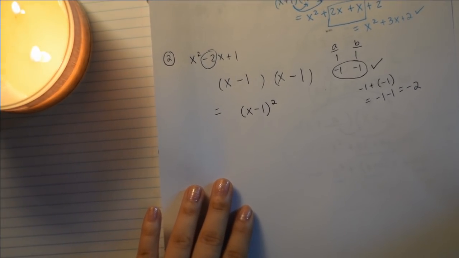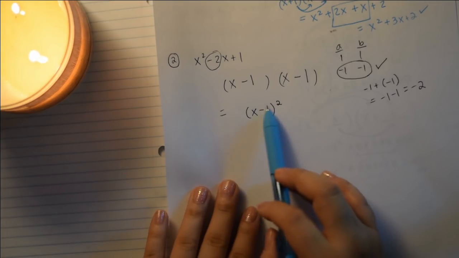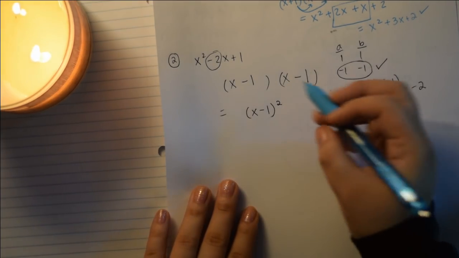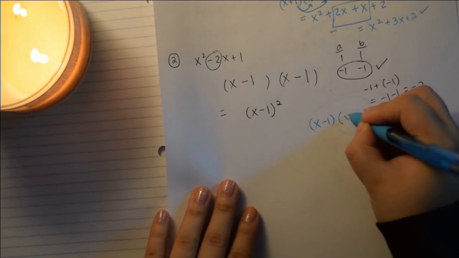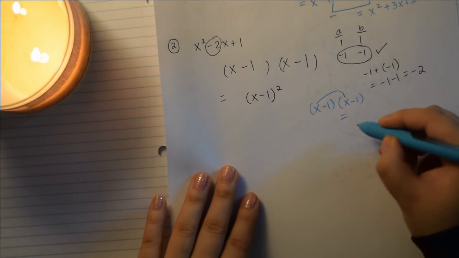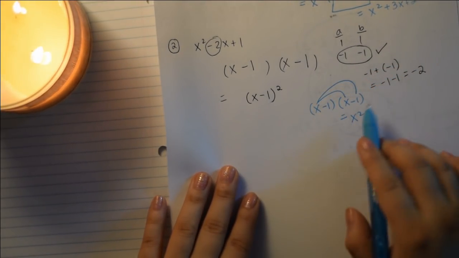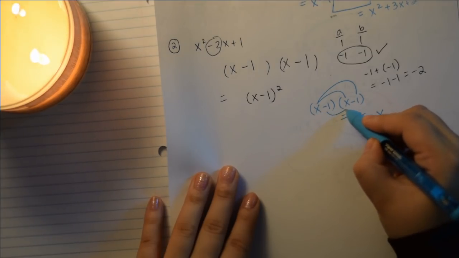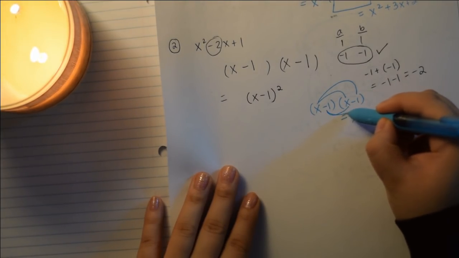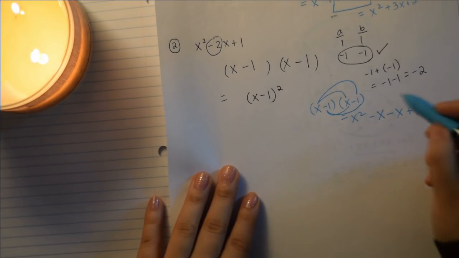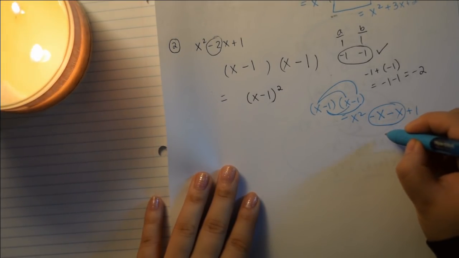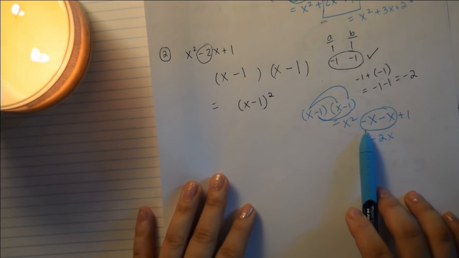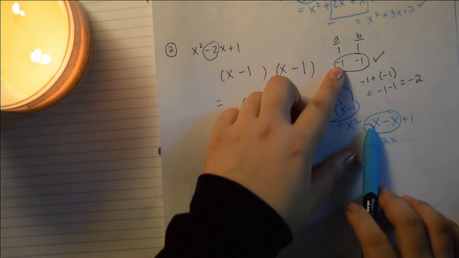And if you were to check that, there's a special x squared plus or minus 2ab plus b squared kind of formula, but you can also just FOIL this out to check. So x squared, and then the x times negative 1 is negative x. The negative 1 times the x is another minus x. The negative 1 times negative 1 is plus 1. And these two combine to give me negative 2x. So you see, when I'm writing out these lists, it's really just the coefficient of the x part. So this is a negative 1.